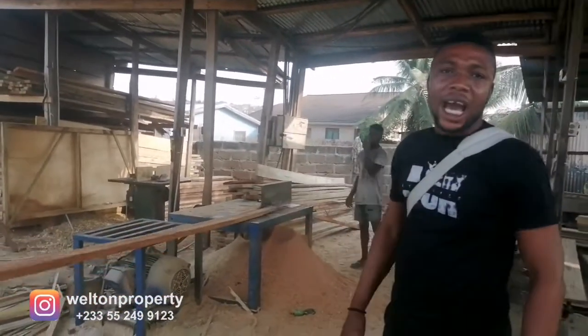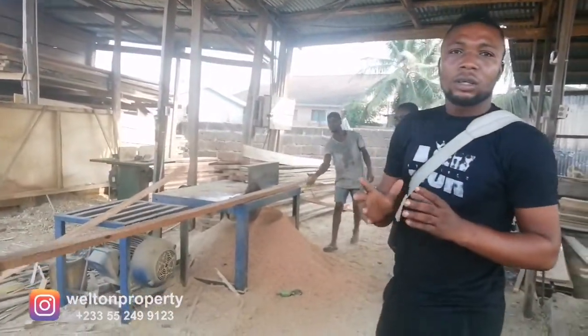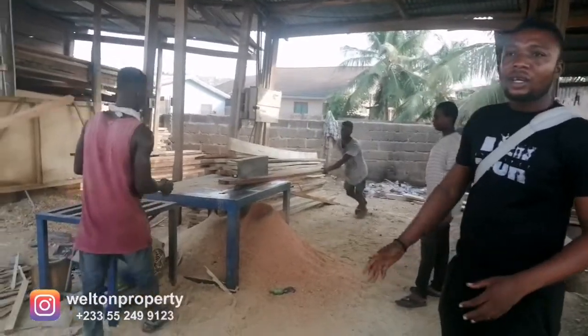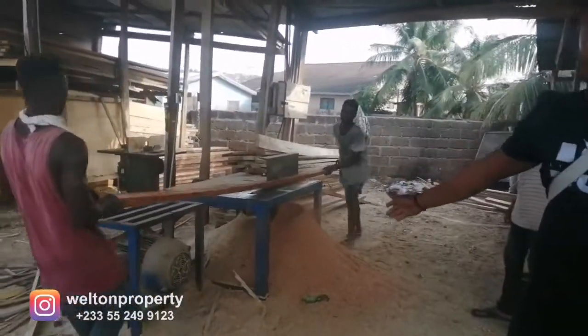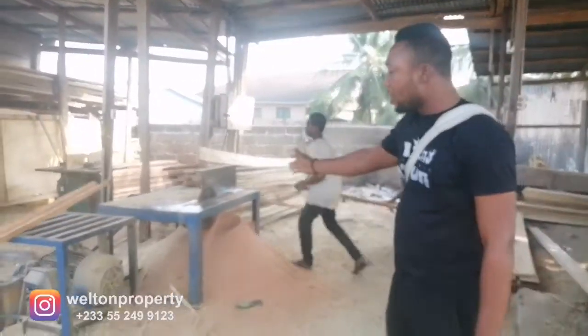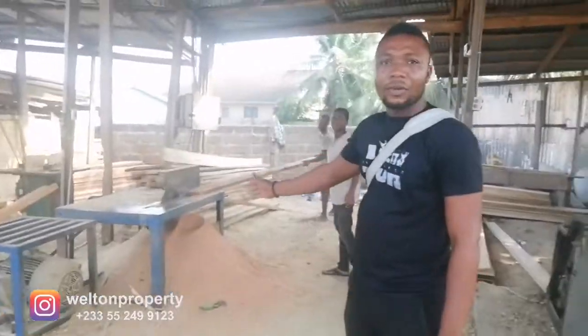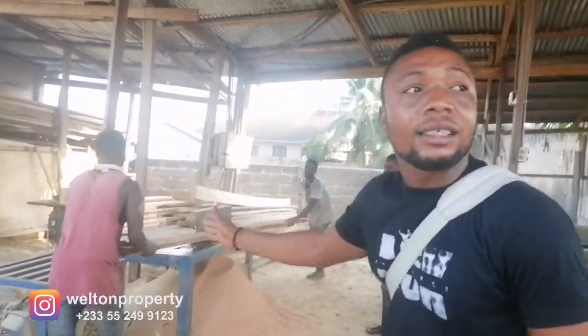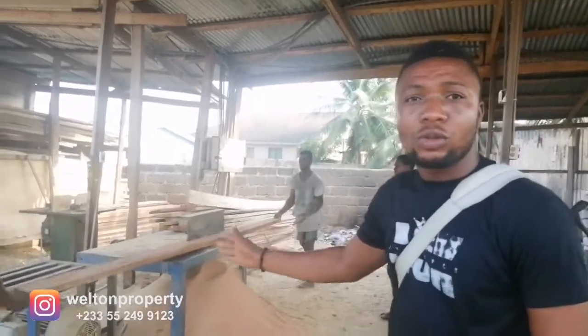So the place where we are is a machine shop. That's a sawmill. Yeah, machine shop. The workers are doing the work. So what wood is this? What size is this? 2x6. And this is 2 by 2.